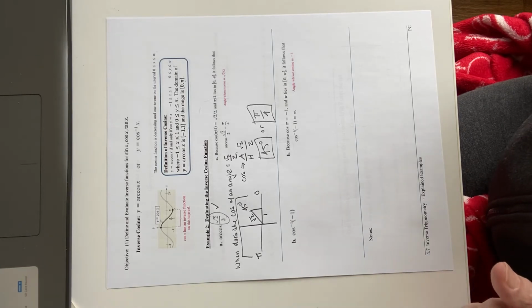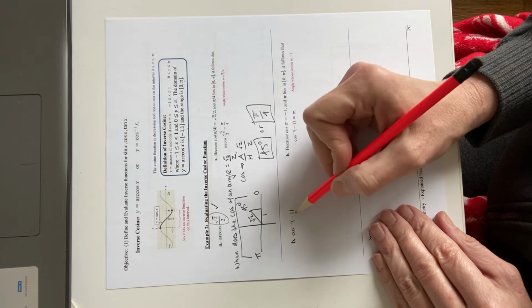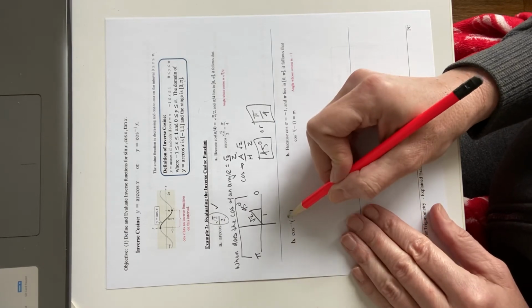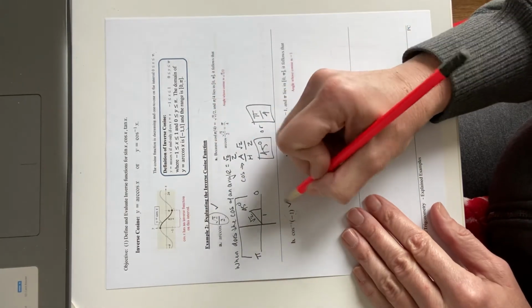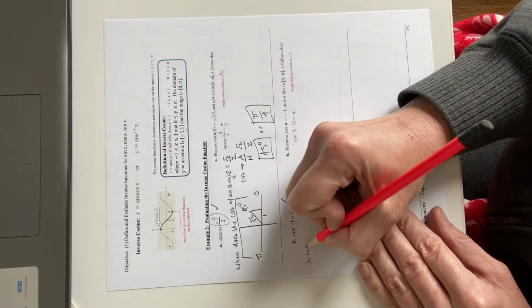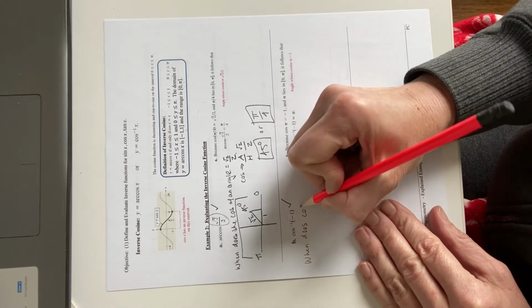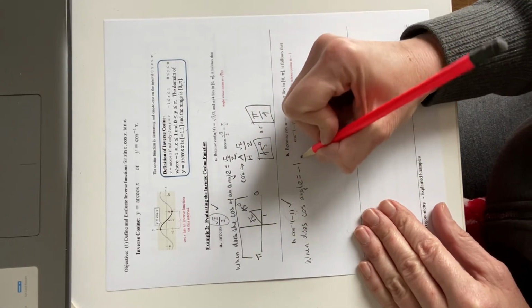When I look at part B, inverse cosine of -1. Well, again, I look at my x value. Is this x value between -1 and 1? Yes, that's good, so I can move on. I'm asking my question. When does cosine of an angle equal -1?